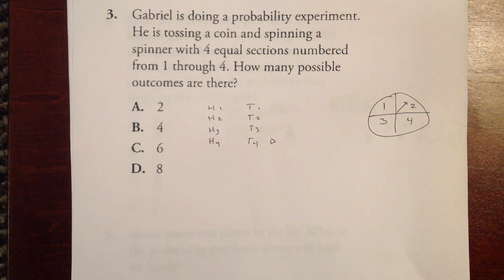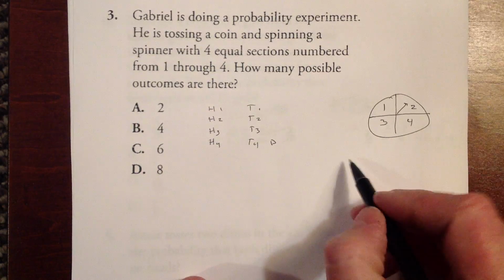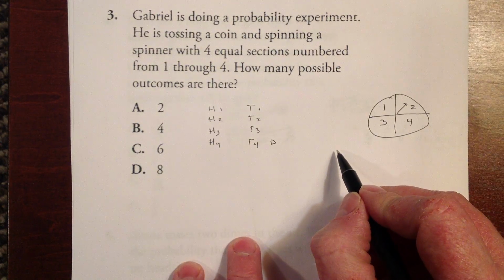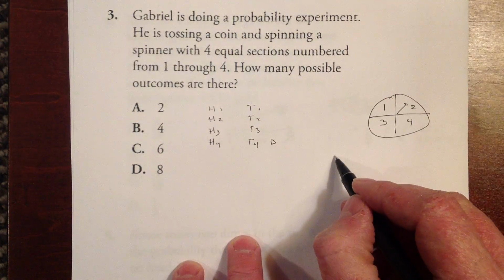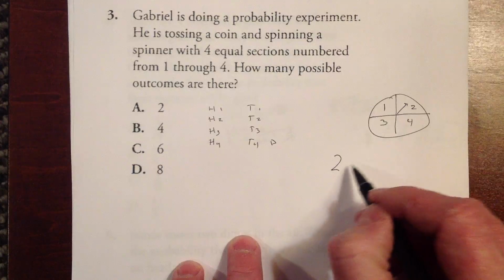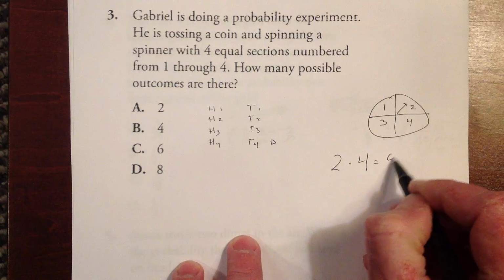So how many possible outcomes are there? Well, we can simply multiply the possibilities together. There are 2 choices for heads and tails. It's heads or tails, that's 2. The answers over here are 4. The possibilities are 4 for 8.